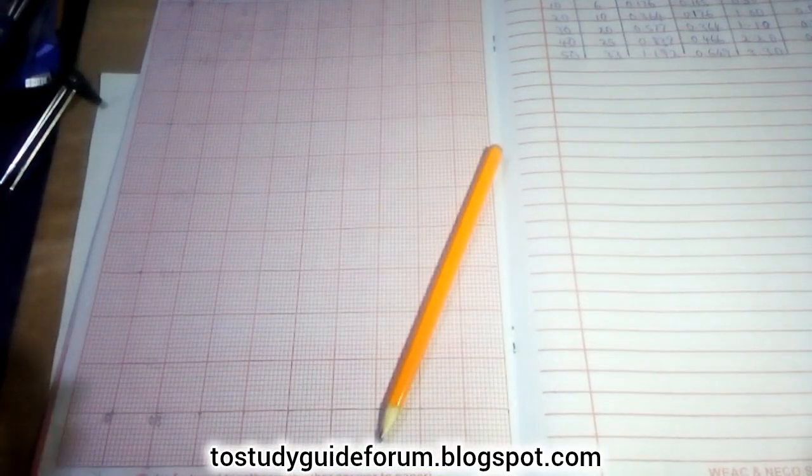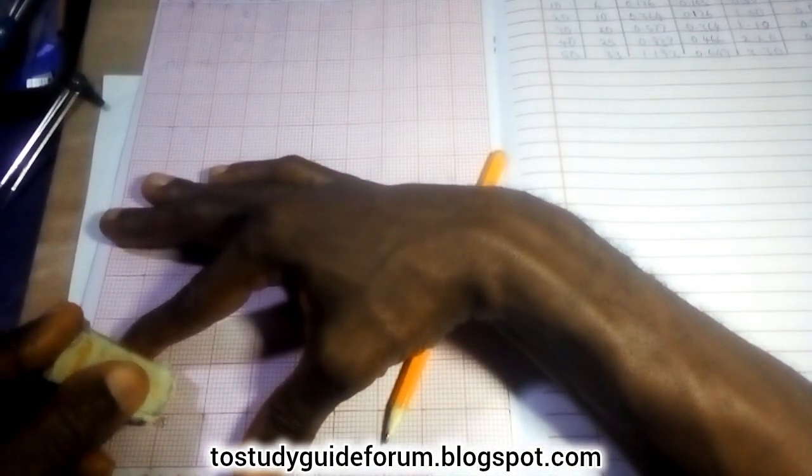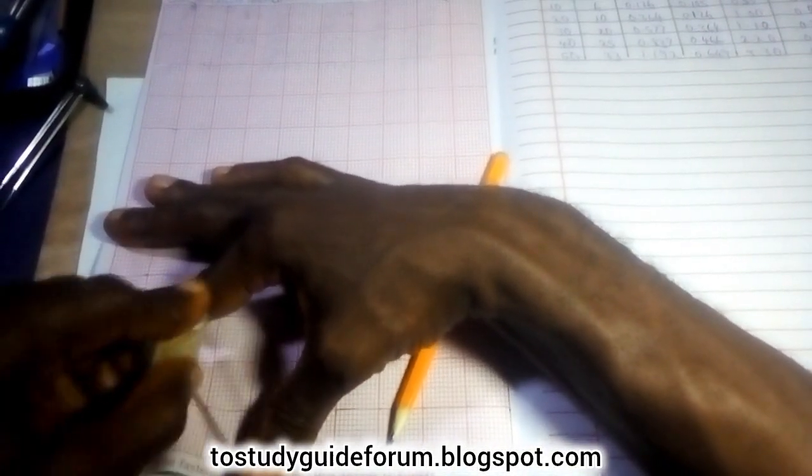The other scale I used, 2 cm for 0.5, did not really give me what we're supposed to have. It did not really fit. So here now I'm using one box, which stands for 2 cm, so what do I have here?